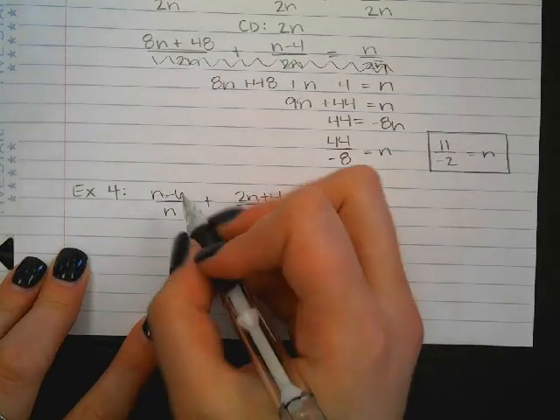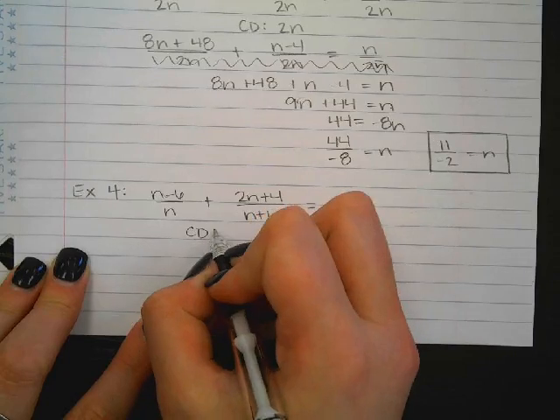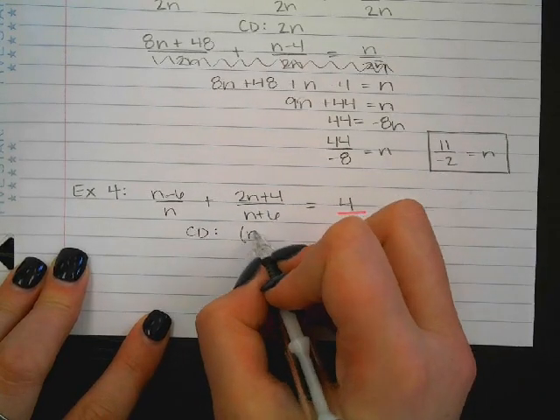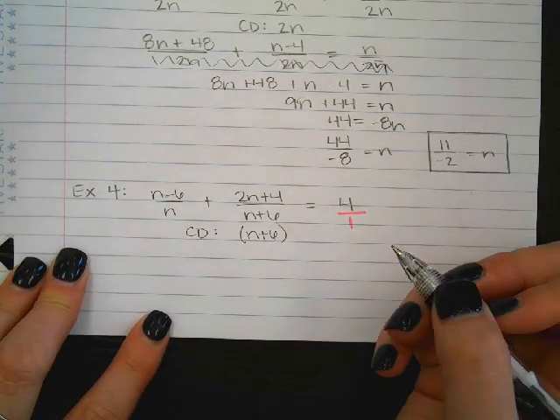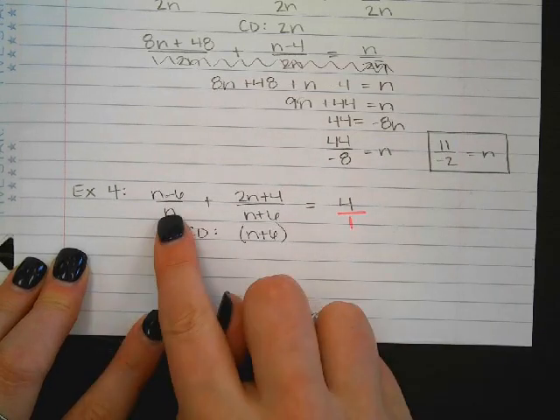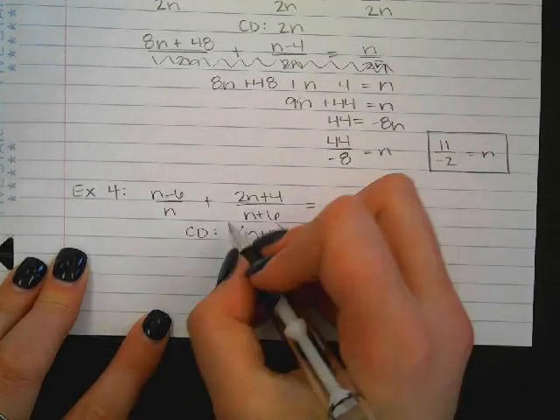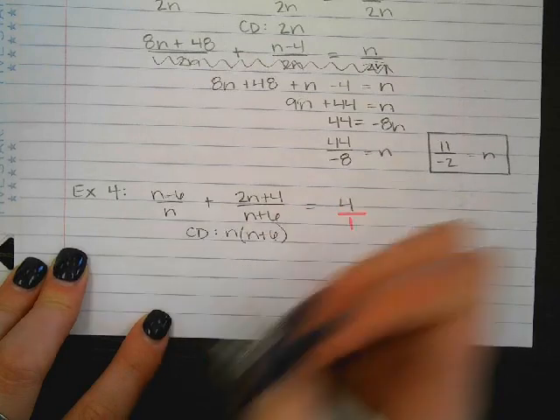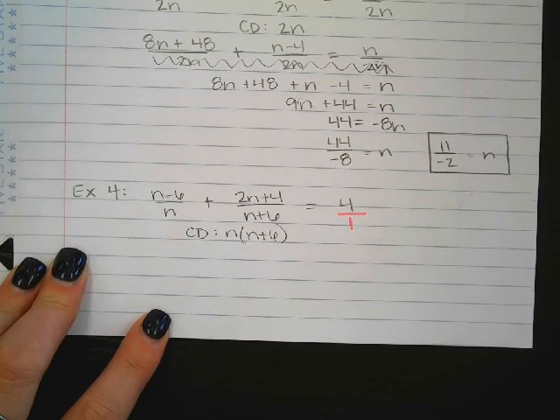And then I need to go ahead and figure out what my common denominator would be. I know that I need the n plus 6 as a group, and all three of them. And then I need a plain n and a 1. You could put one n in the front if you want, or you could just put n. However you write it is fine.